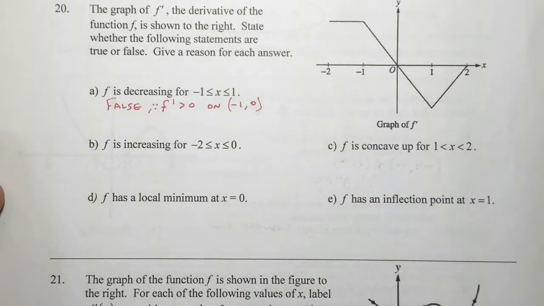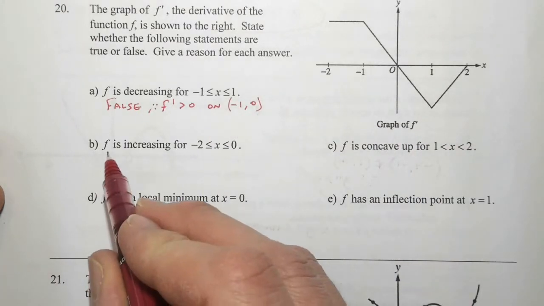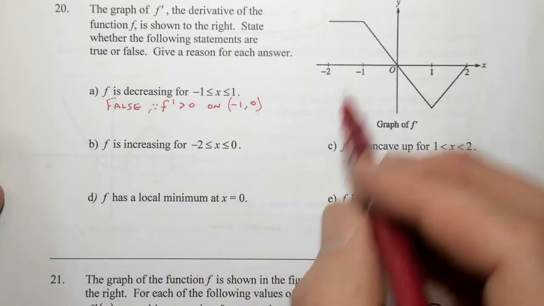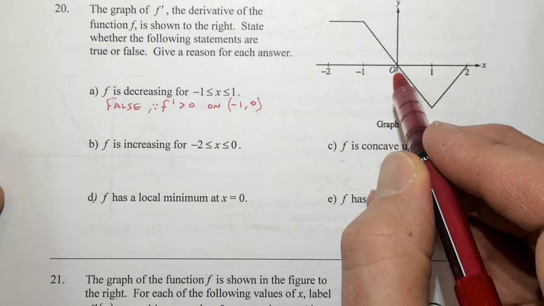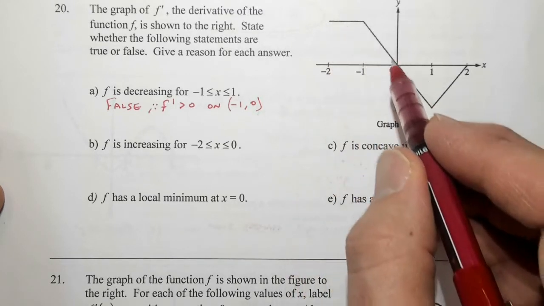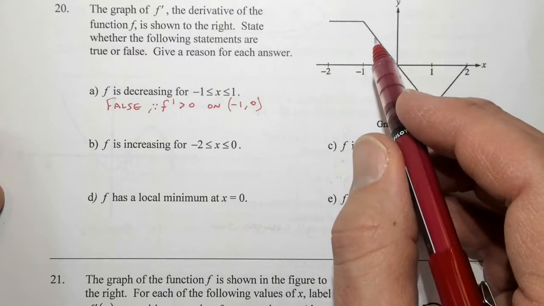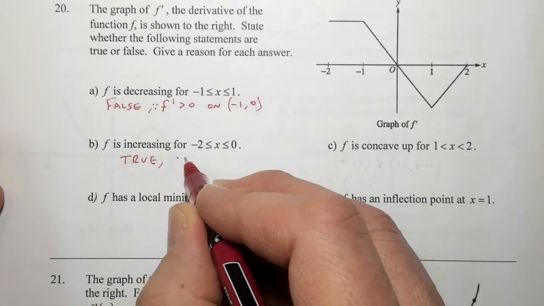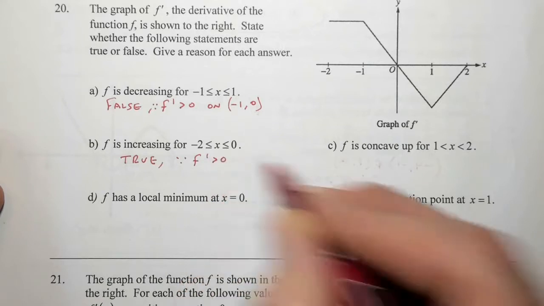And that's an issue. For part B, f is increasing on the interval from -2 to 0. Here's -2, here's 0. During that time, the derivative is positive. Positive derivative means increasing function. This is true because f prime is positive.